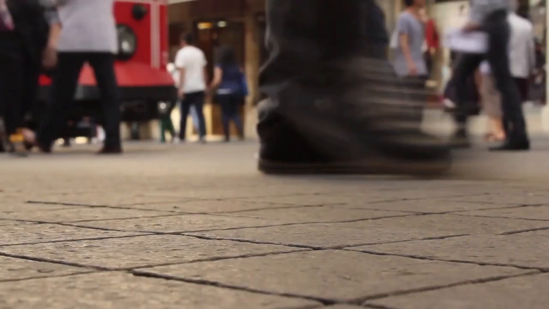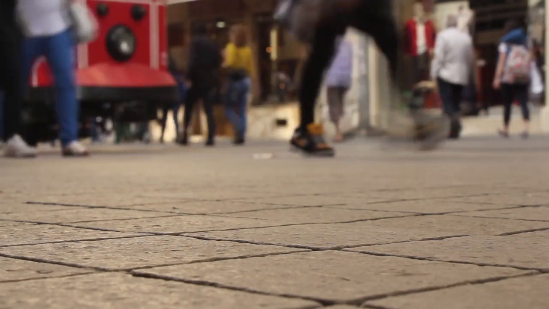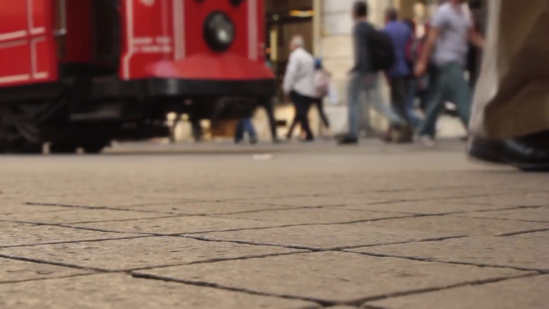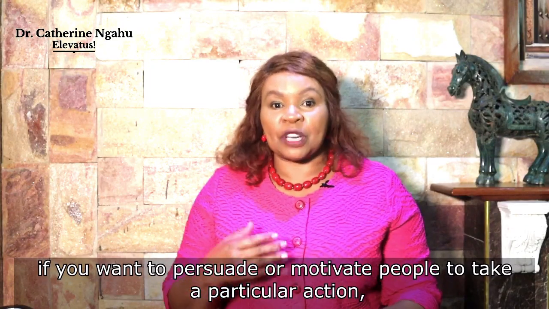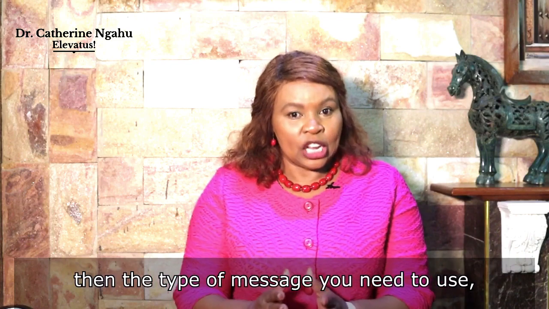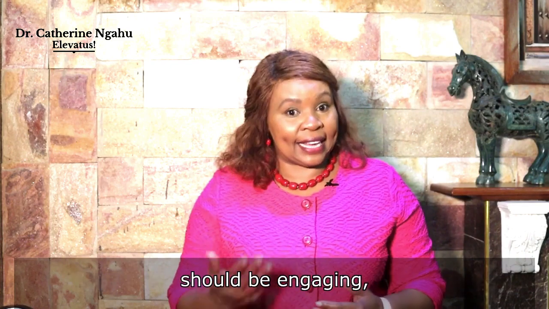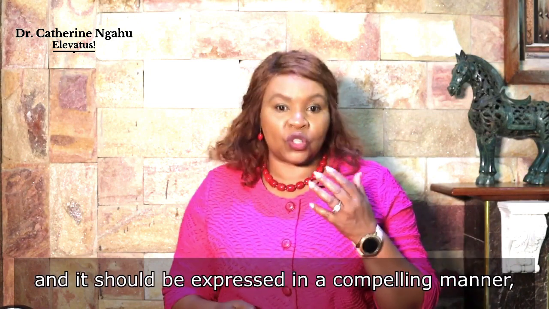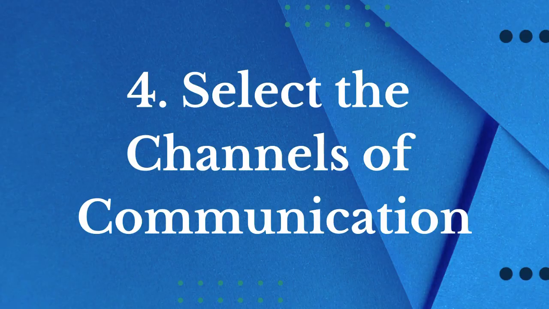A persuasive message should be able to get the attention of the target audience, get interest, inspire desire, and get action. If you want to persuade or motivate people to take a particular action, then the type of message you need to use should be engaging, it should be aligned to what matters to the people, and it should be expressed in a compelling manner.